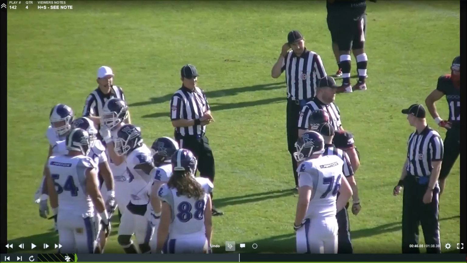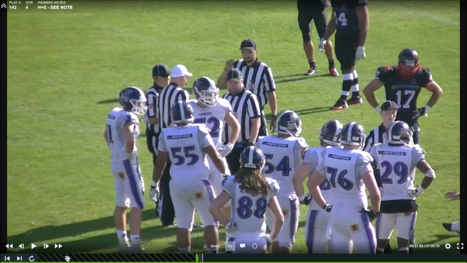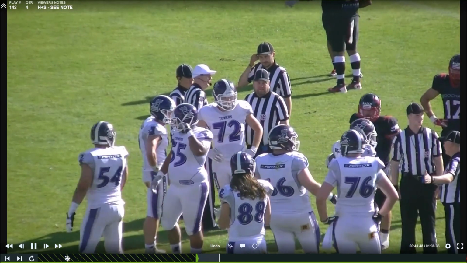Which a false start could have done. Yes, had it been a false start, or a late hit after the play. It's a legal motion, so right now that's actually quite an important distinction.